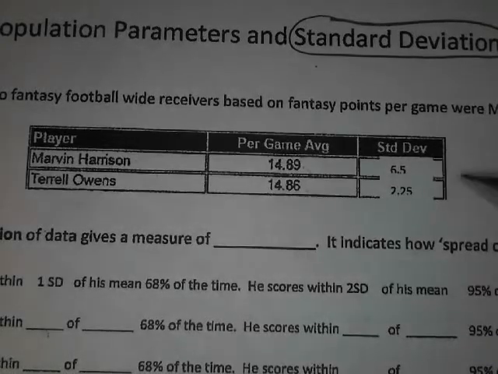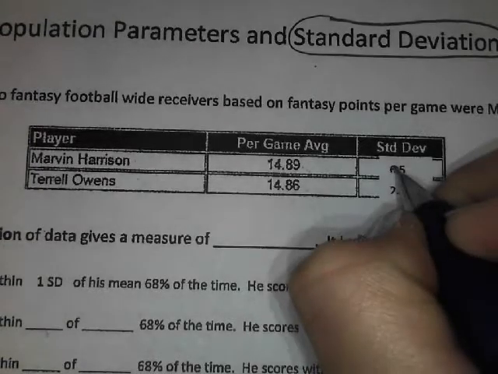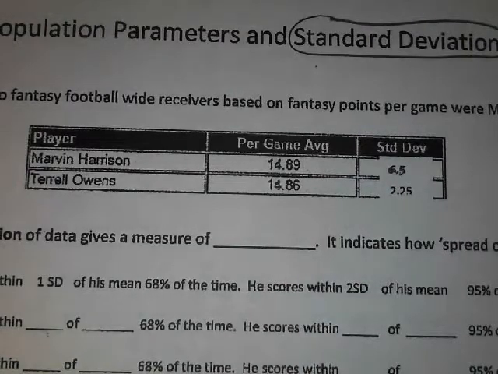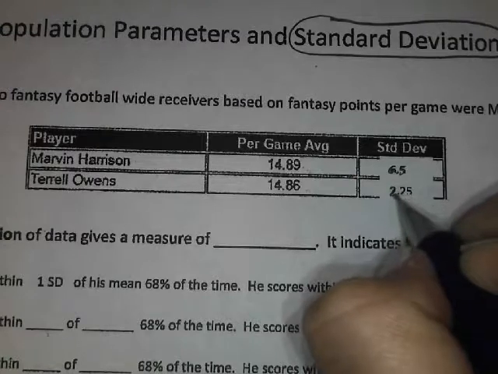But then we have this standard deviation, and I apologize, it's been cut off a little bit, but Marvin Harrison's is 6.5, and Terrell Owens is 2.25.